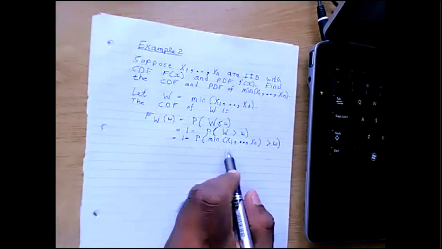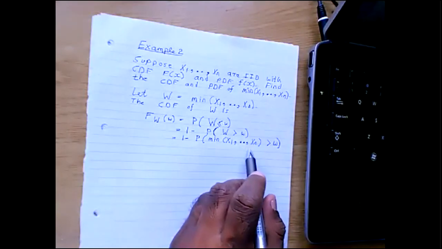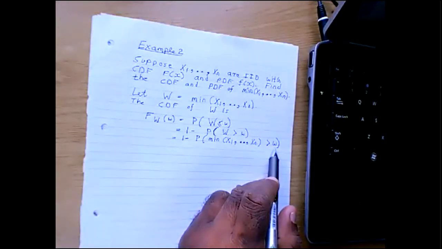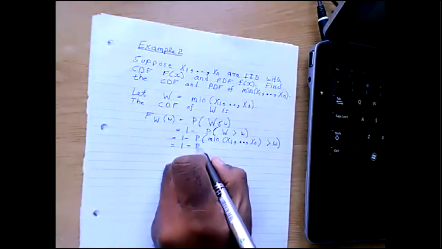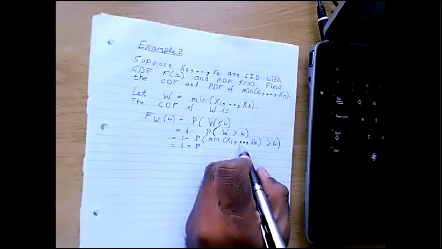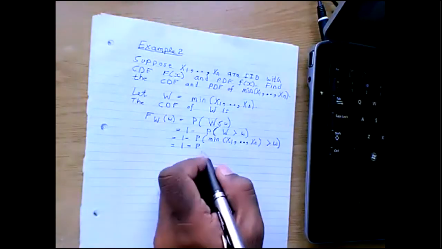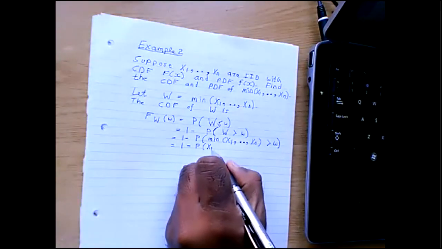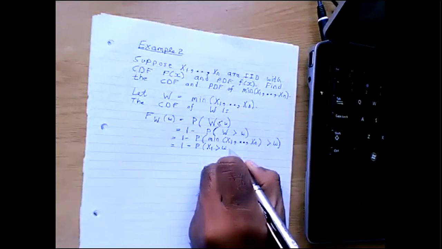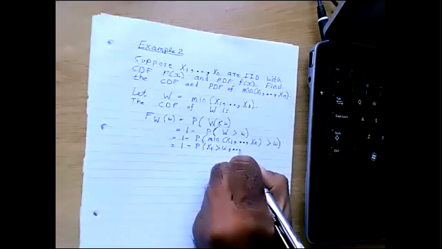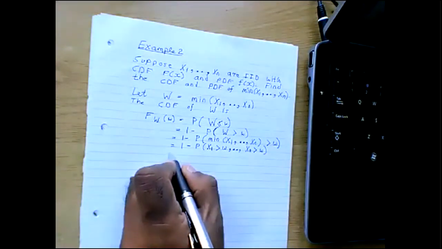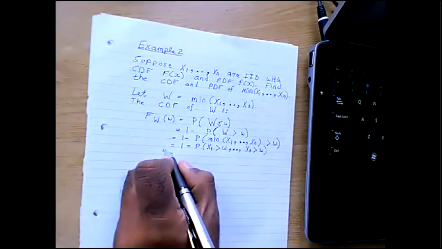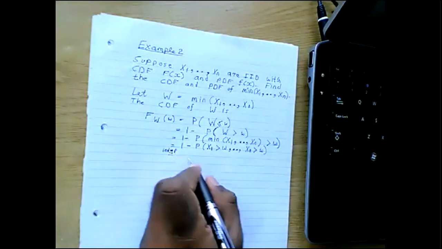Now, if the minimum of a sequence of numbers is greater than another number, then that must imply that every number in this sequence must be greater than w. And in the next step, I'm going to use the fact that the variables are independent.